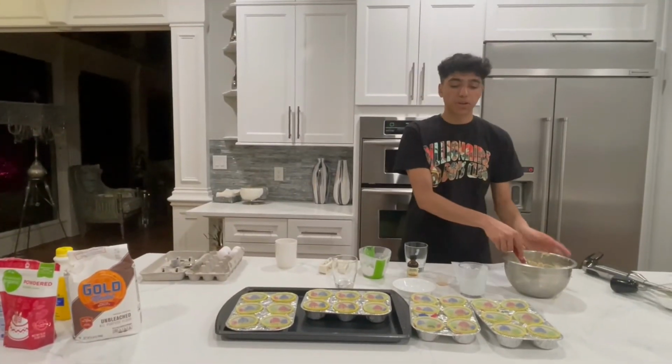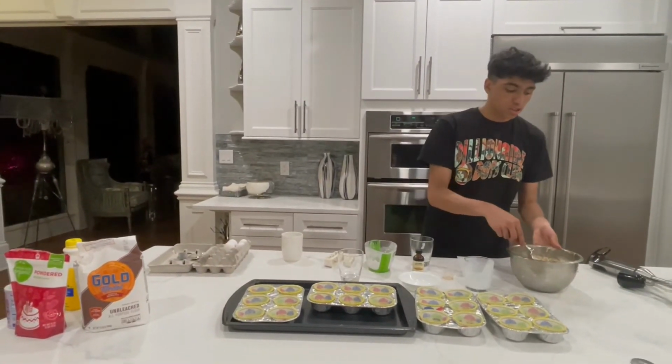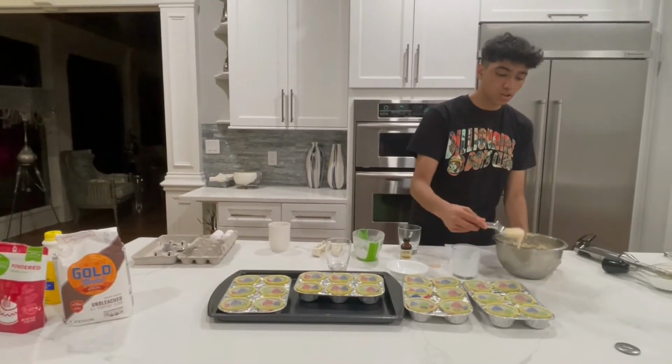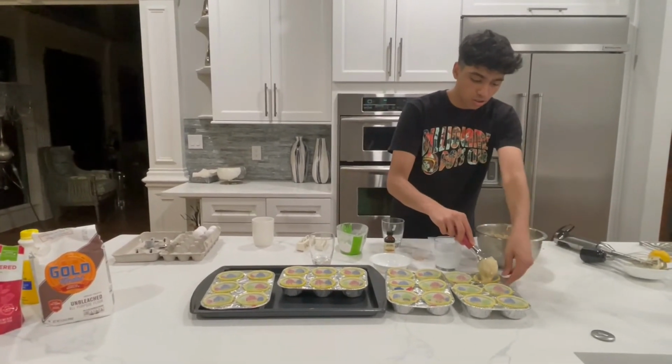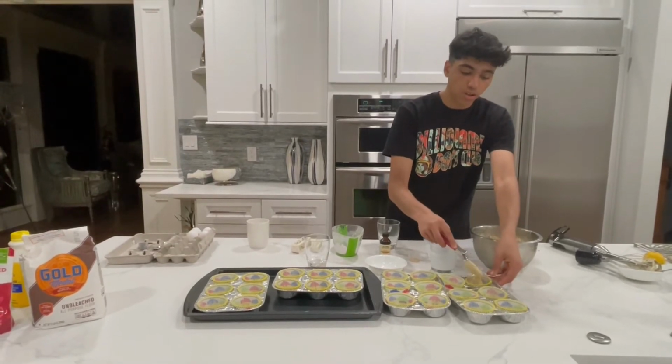Now with everything mixed, I'm going to be putting it into the cupcake liners. I'm just going to take a scoop of this and put it in there. And I'm going to repeat that for the rest of the liners.